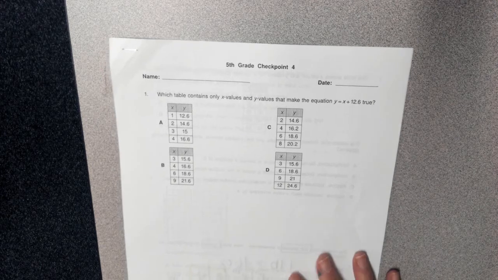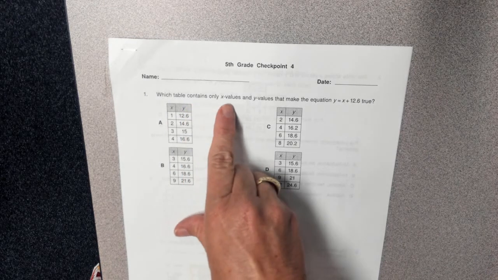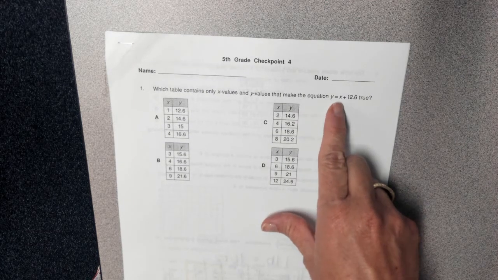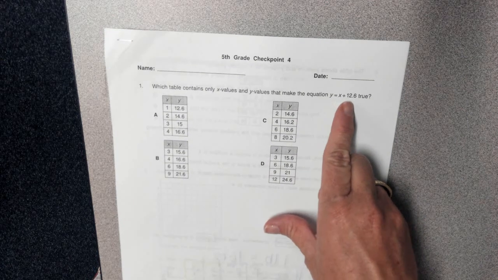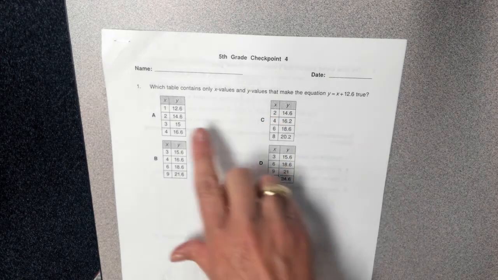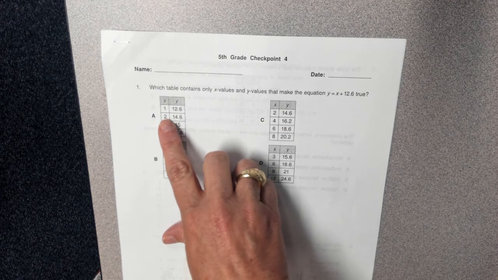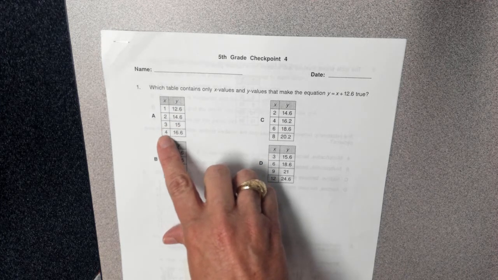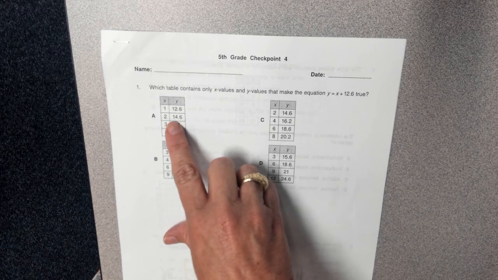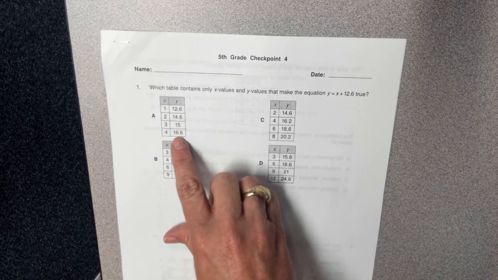So let's get started. Which table contains only x values and y values that make the equation y equals x plus 12.6 true? Answer choice A: x, 1, 2, 3, 4, and y, 12 and 6/10, 14 and 6/10, 15 and 16 and 6/10.